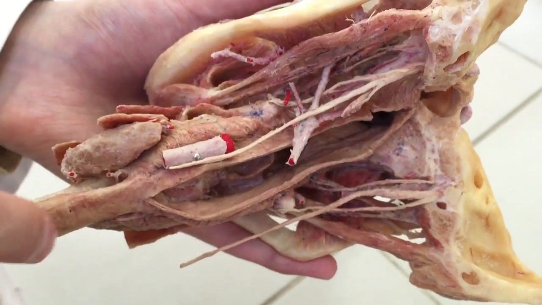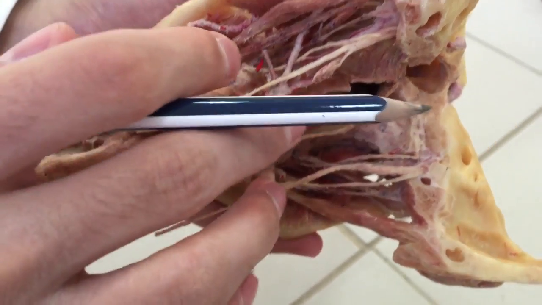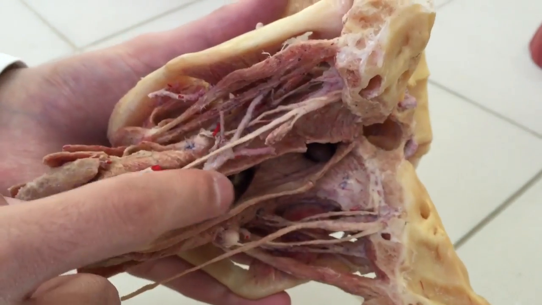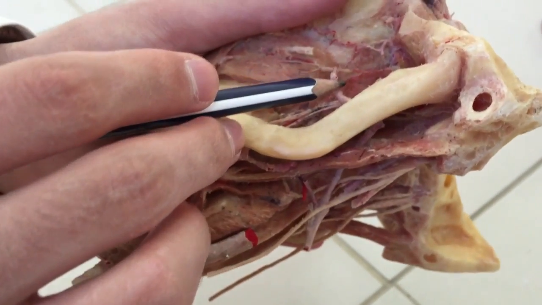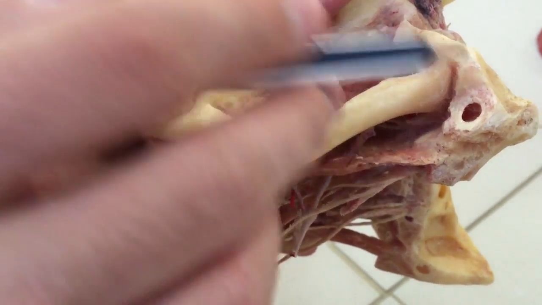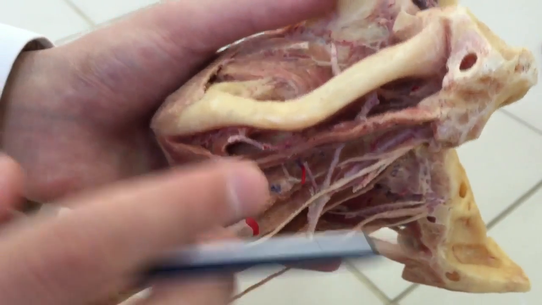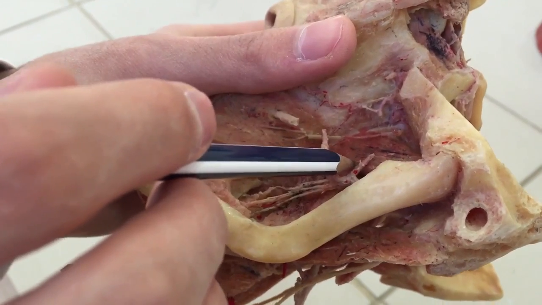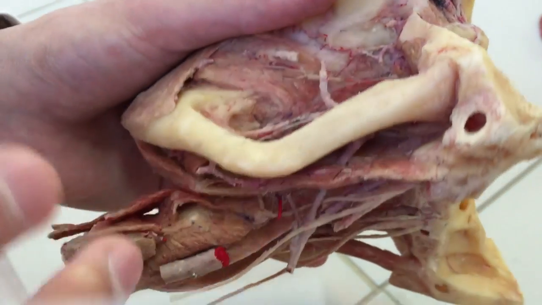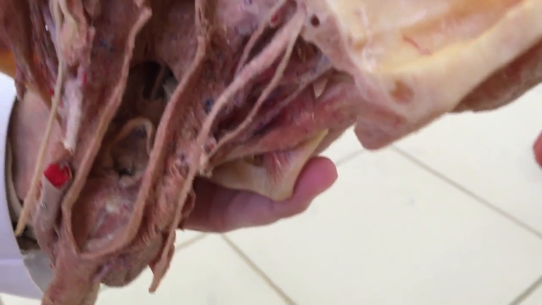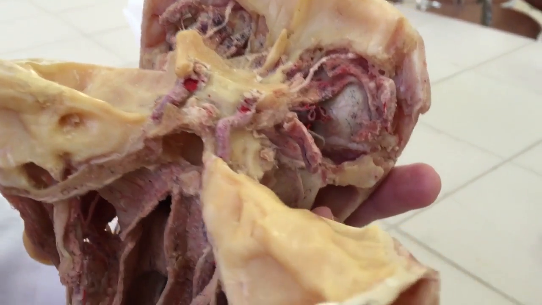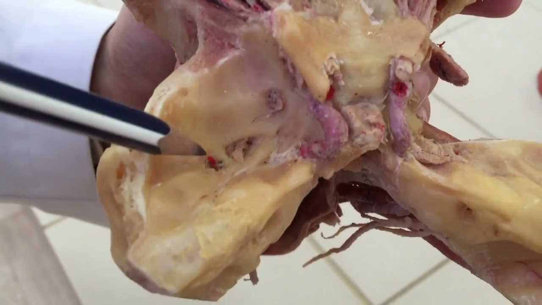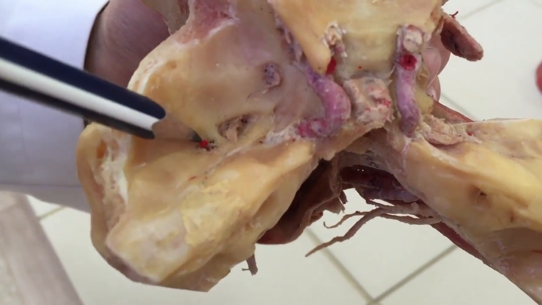We've got 8 branches from the external carotid artery. We've got 2 terminal ones, which are the maxillary artery and also superficial temporal, which is not obvious here. From the maxillary, we've got the middle meningeal artery passing through the foramen spinosum. Yes, this is the foramen spinosum, and this is the middle meningeal artery.